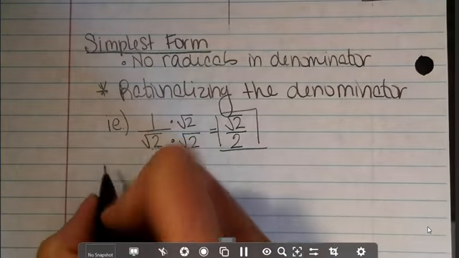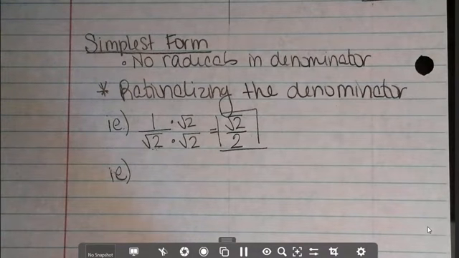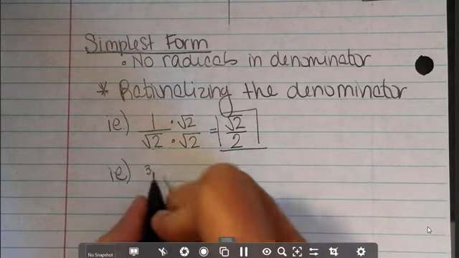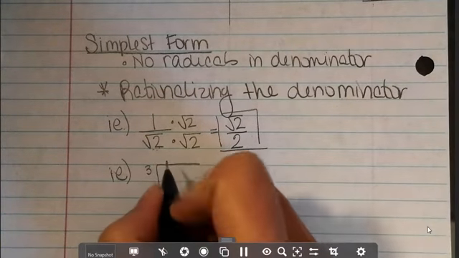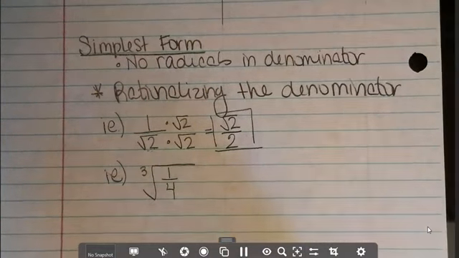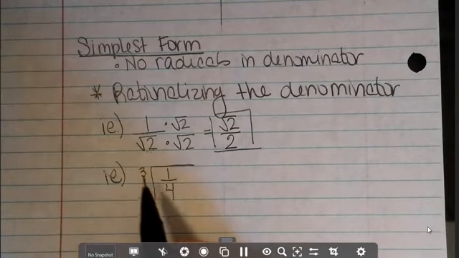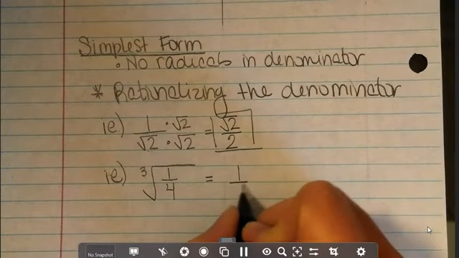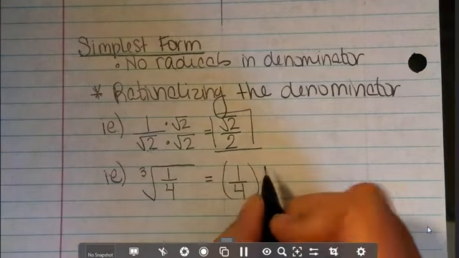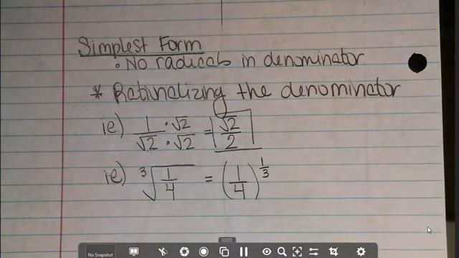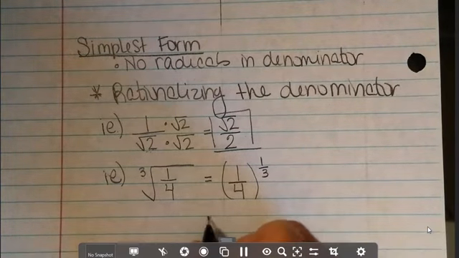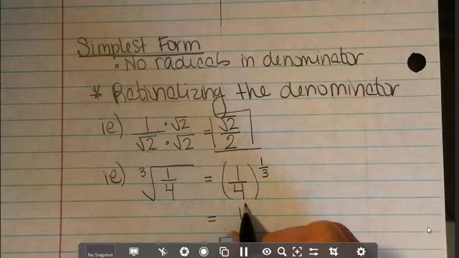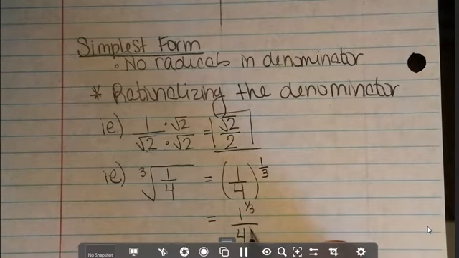Let's try another one of those. So what if I have, let's say, the cube root of this fraction, 1 over 4. Okay, well, a lot of times these are going to be quite confusing, so you can go back and write this in rational notation. So make your exponents fractions. I would rewrite this as 1/4, and I was taking the cube root, so that's what goes in the denominator, to the 1/3. Now, this is the exact same thing as 1 to the 1/3 over 4 to the 1/3.